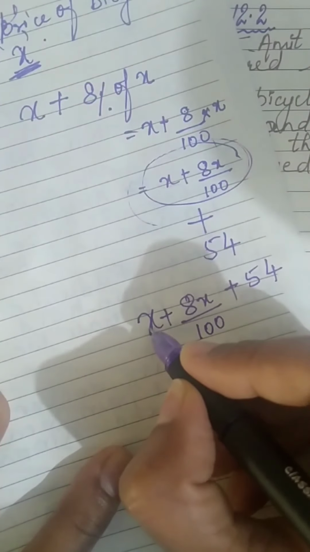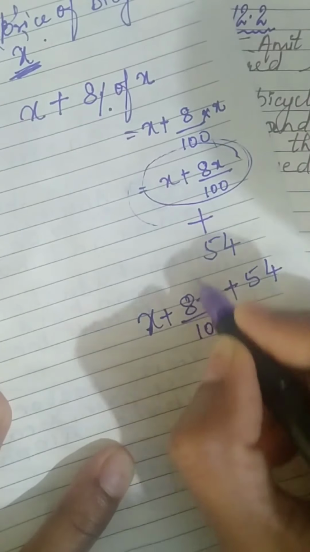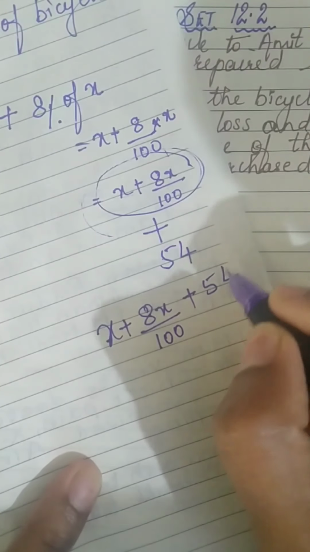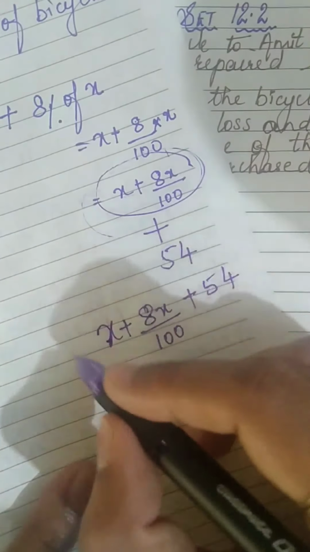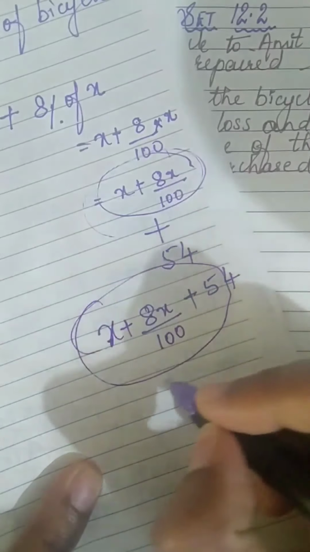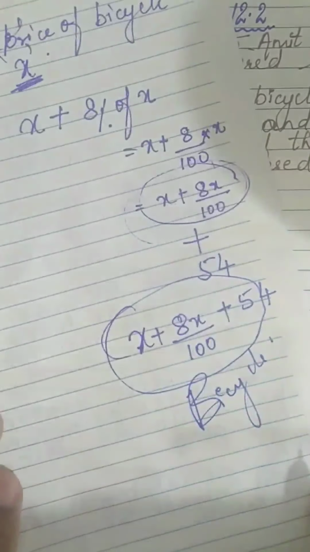First the money Raju paid, then Raju had charged 8% profit, that is this, plus Amit had spent 54 rupees for repairing. So this is the total amount that Amit paid for the bicycle.